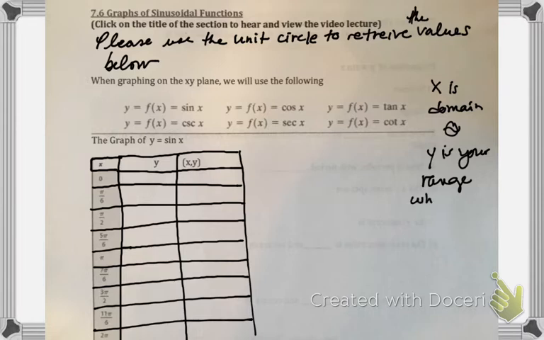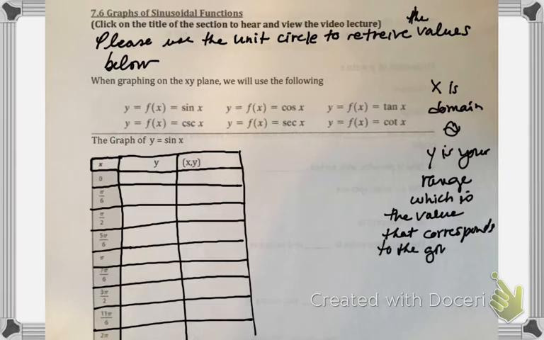Y is your range, which is also the value that corresponds to the given angle, theta. Okay, so now that we got that out of the way, once again, x is your domain, that's what you're plugging in. Y is your range, that's what's coming out as a result.